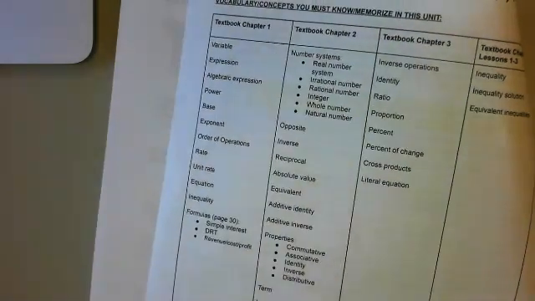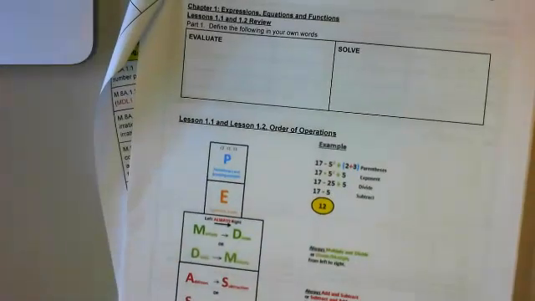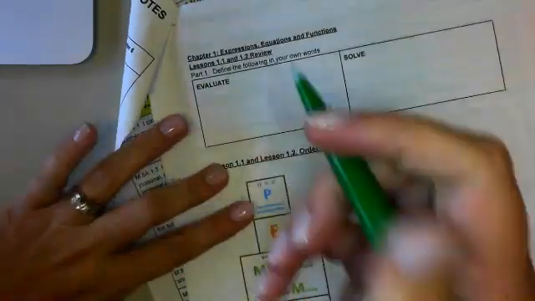Let's go ahead and flip to page 3. Okay, we're on page 3. I'm going to just circle that in case I know some of you are not listening to me. You're just taking notes. Let's not do that. Okay. Chapter 1, lesson 1.1 and 1.2, evaluate. You need to know the difference between evaluate and solve. Evaluate.